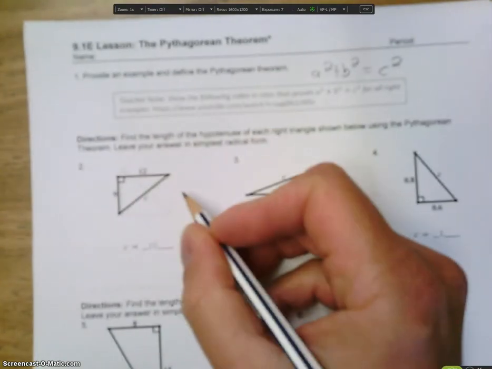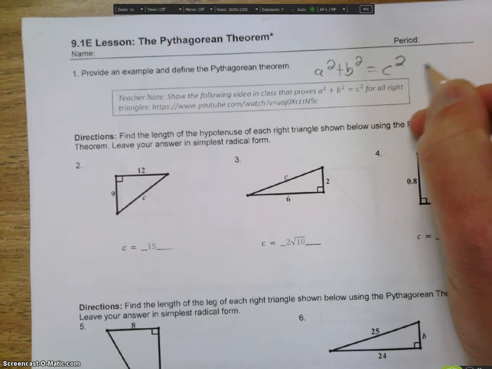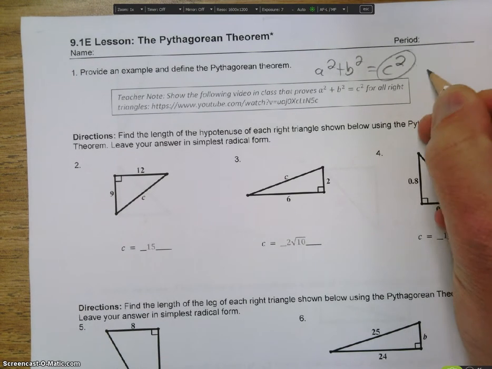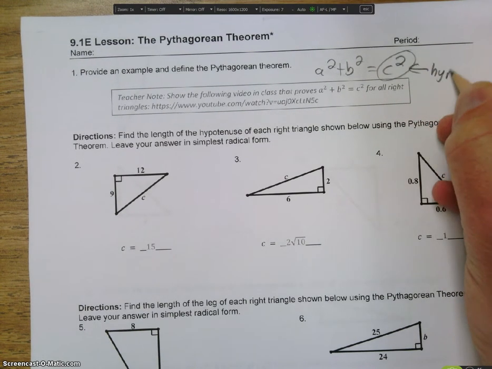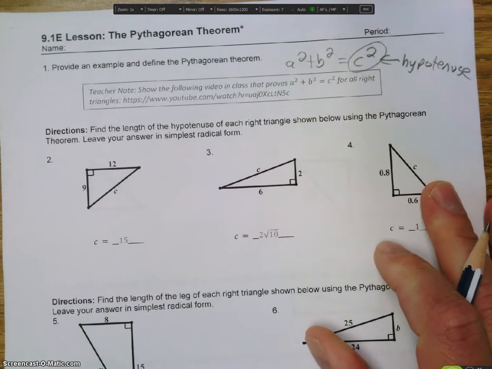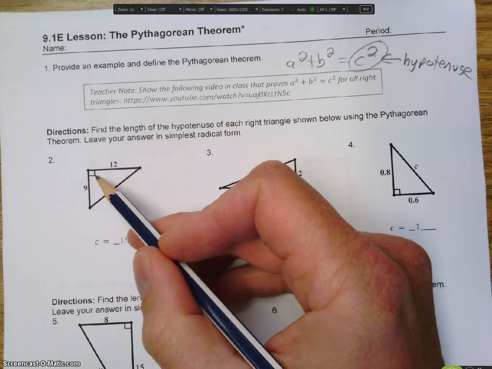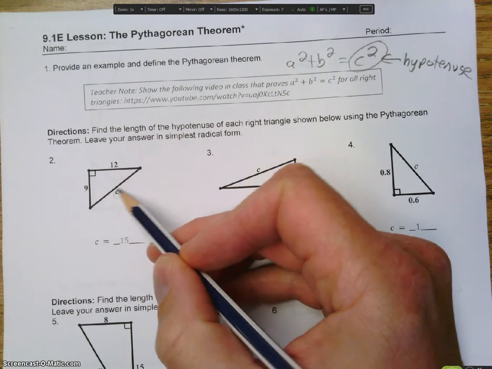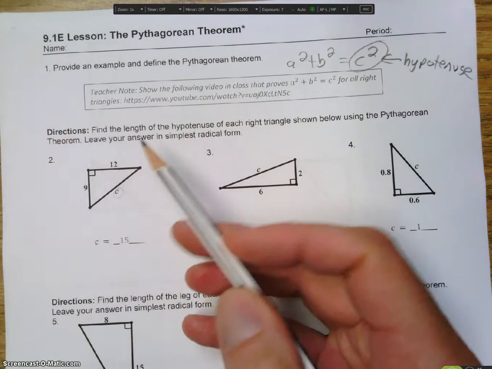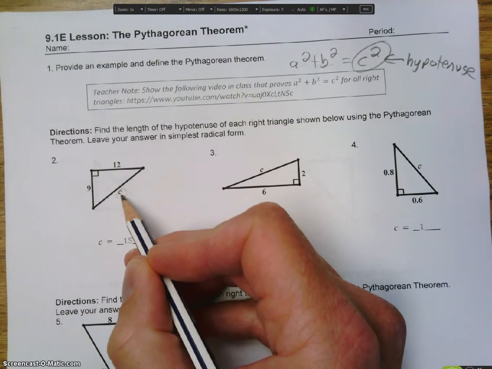So the only thing you have to know is which side is which, and C is always called the hypotenuse. This is the one that's the important one. Hypotenuse. And it's the one that's always opposite the right angle. So here's the right angle. Think of the right angle as pointing to the hypotenuse. This is the one that's important because you could actually interchange A and B because you can add in any order you want. So clearly we're looking for C.